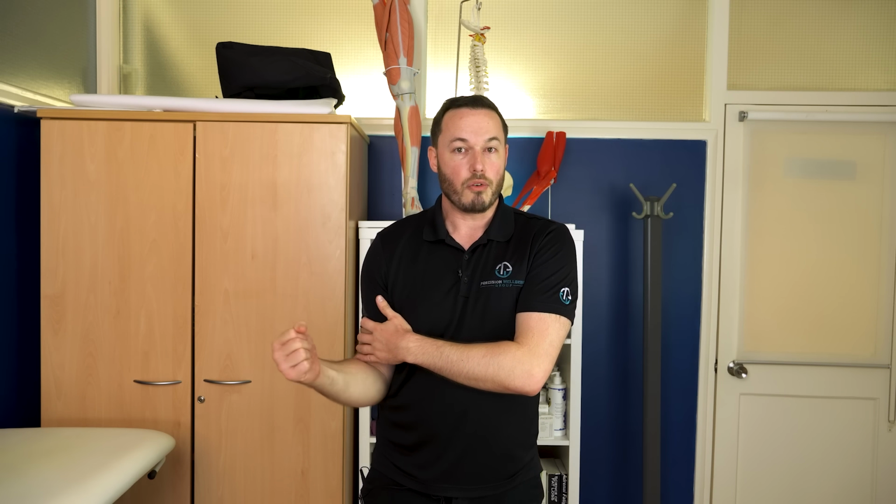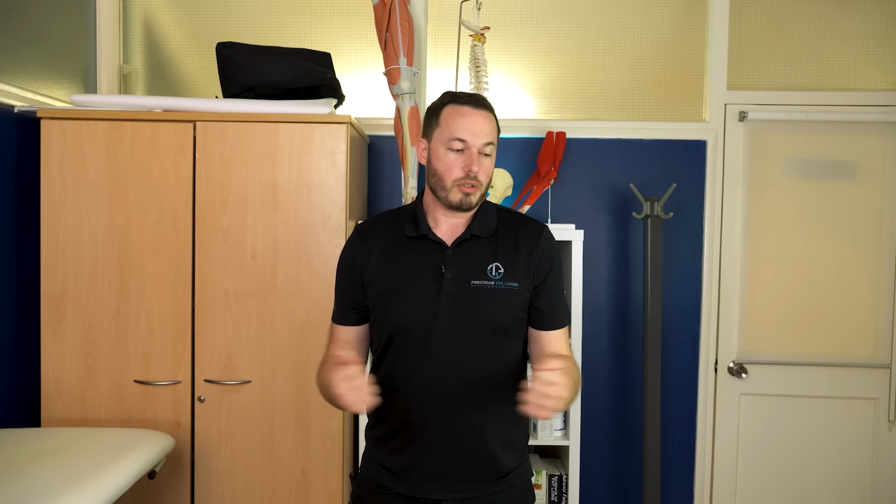Now, of course, you can also do it in external rotation. I don't find this one quite so informative. It doesn't really rule in or rule out much. People with frozen shoulder often are very limited in their range of movement in external rotation, but most other shoulder issues are not really aggravated by external rotation movements.